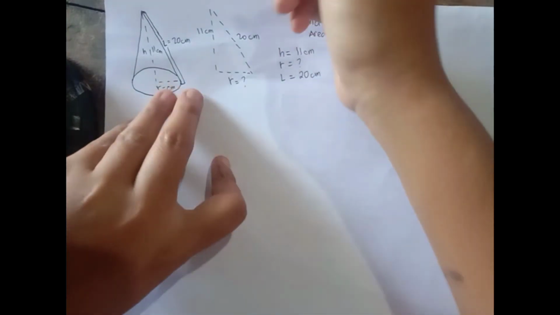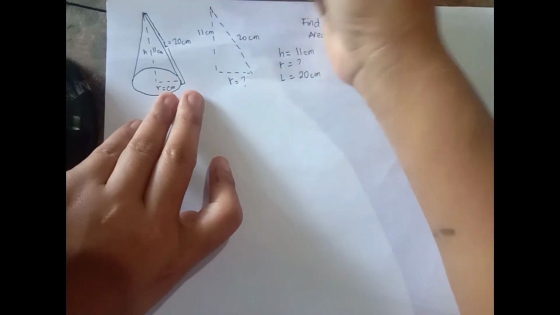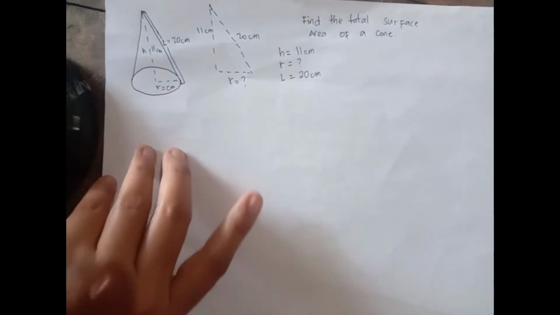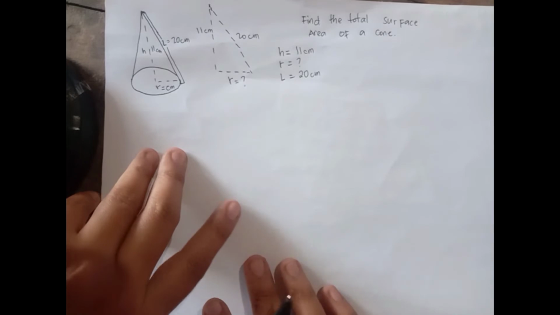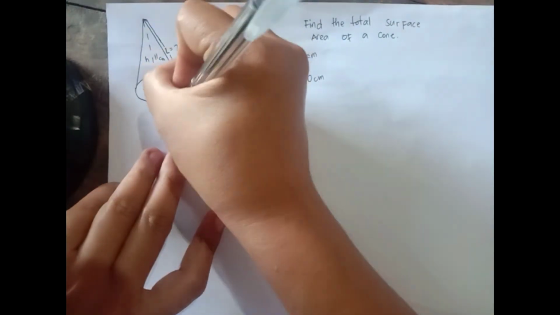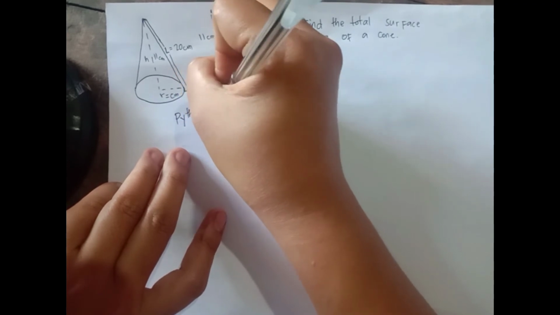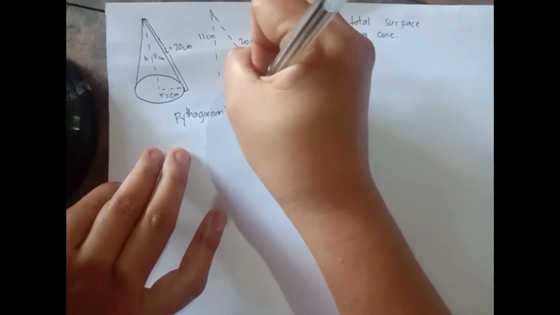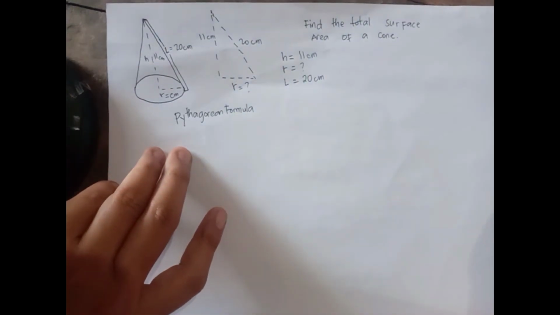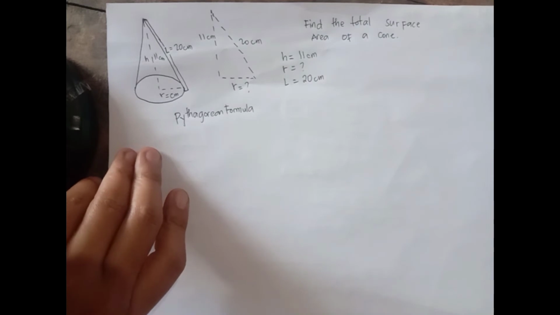Now, unsa man ang formula to find the radius? As you can see, we have a right triangle here. So, unsa ang ato ang formula na gamiton? Yes, mogamit ta og Pythagorean formula. Unsa man to ang Pythagorean formula?